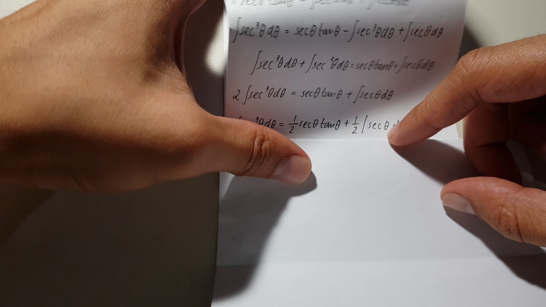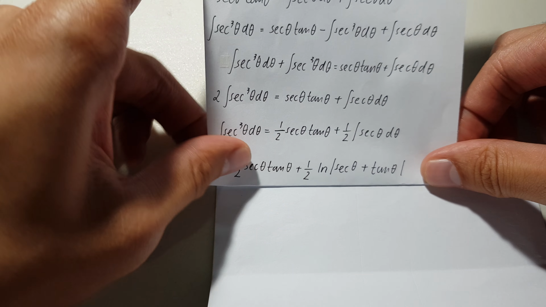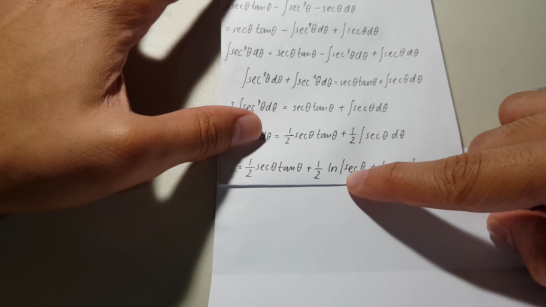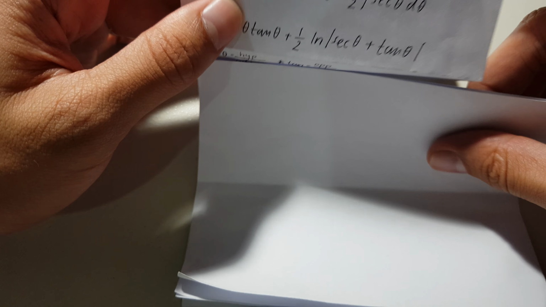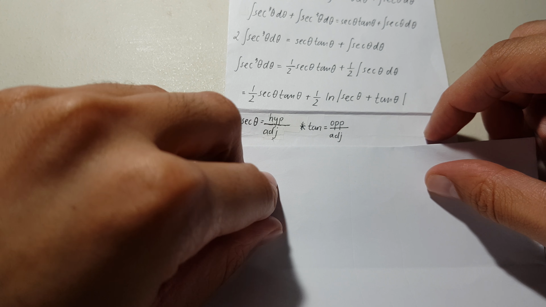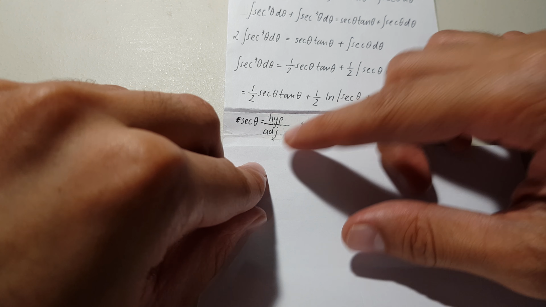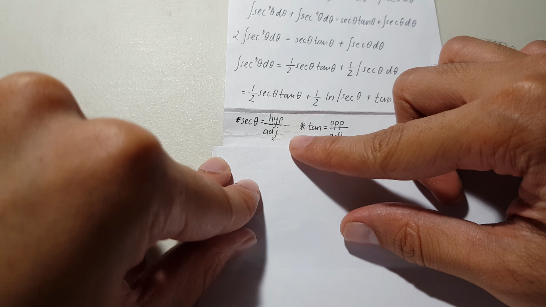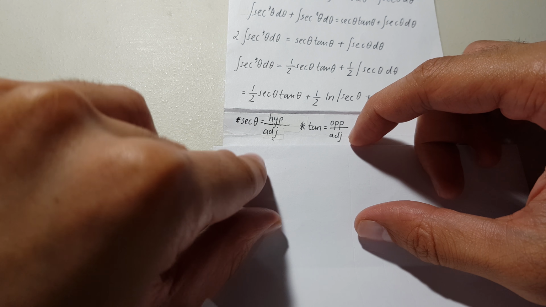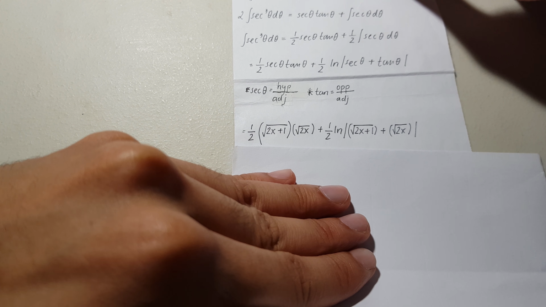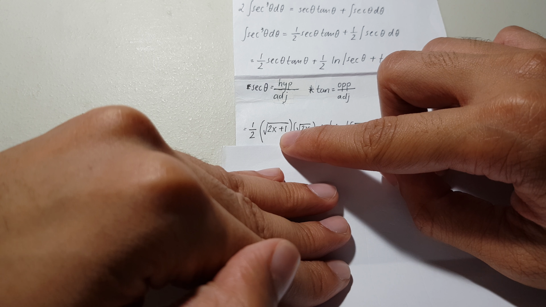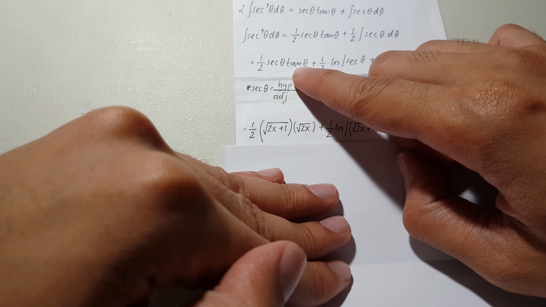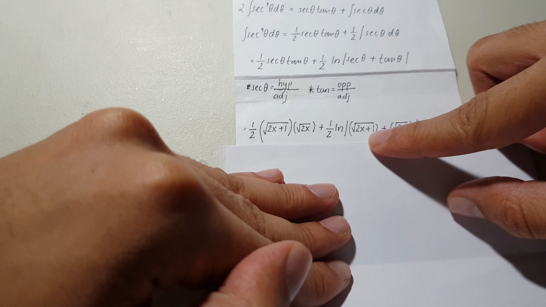Now this is a known integral, which is just the ln of the absolute value of secant theta plus tangent theta. From here, we have to return everything back in terms of x. So from our right triangle earlier, and with the definition of secant being hypotenuse over adjacent and tangent being opposite over adjacent, we can say that our secant theta is equal to square root of 2x plus 1, while our tangent theta is equal to square root of 2x. Same goes for these two.